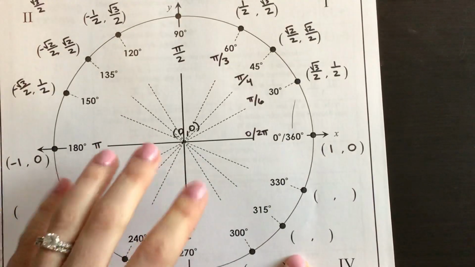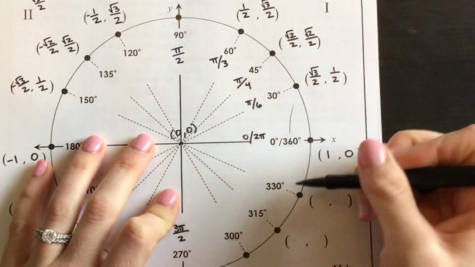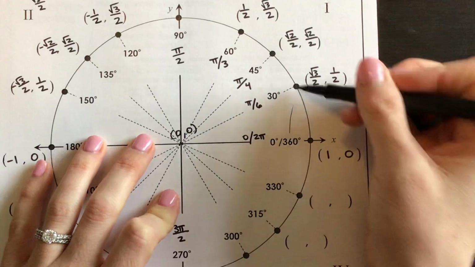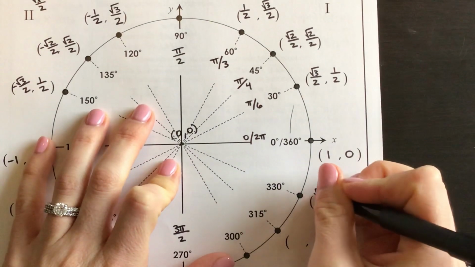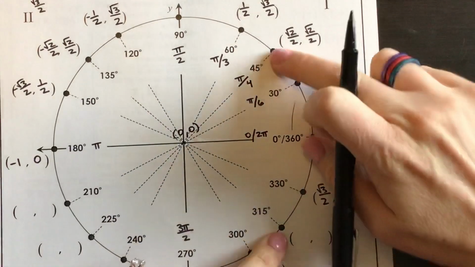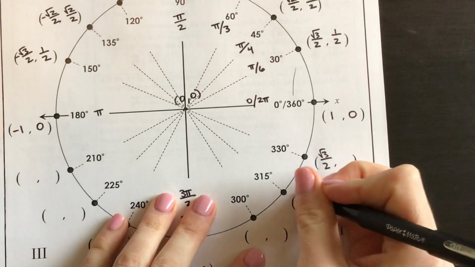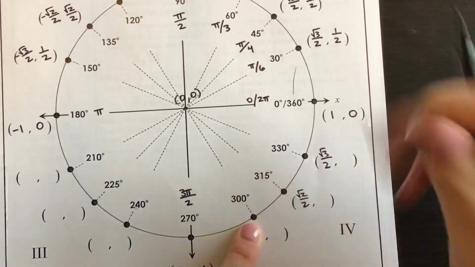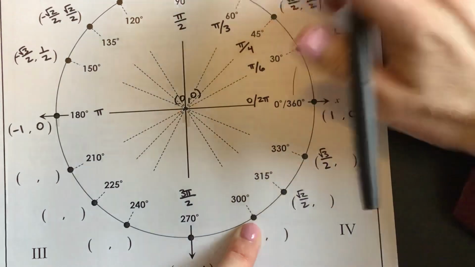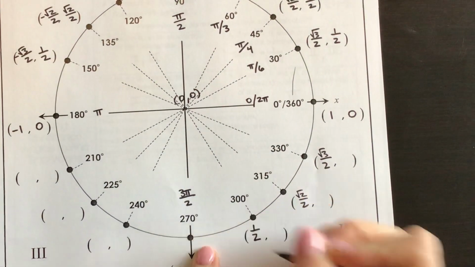So now like these points in the fourth quadrant, these 2 points right here have the same x-coordinate. So same x-coordinate would be root 3 over 2. Then these two have the same x-coordinate. So that would be root 2 over 2. And this point has the same x-coordinate. So that would be 1/2 for this.